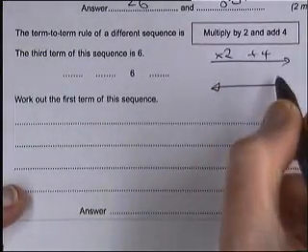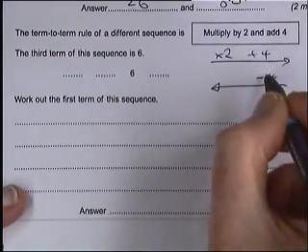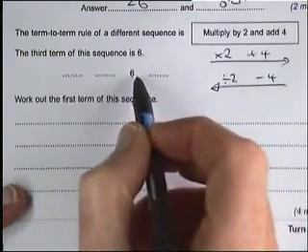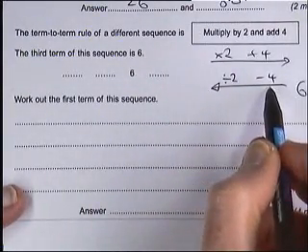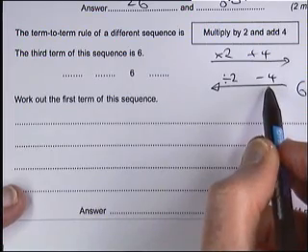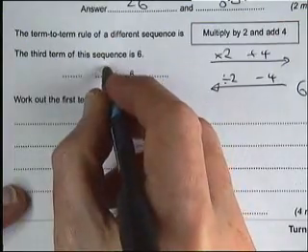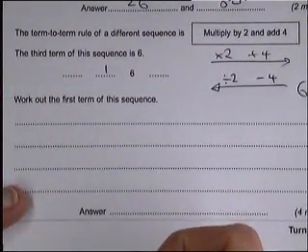And if we're going backwards, we need to do the opposite of these things. We need to take away 4 and divide by 2. So that's what we're going to do. And we're going to start off with a 6. We're going to do 6 take away 4, which is 2. And 2 divided by 2 is 1. So that's the first missing number that there was before the 6.